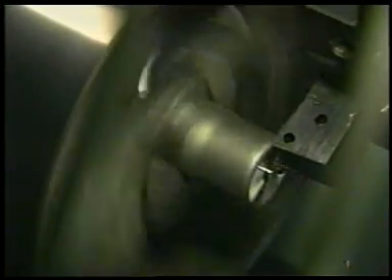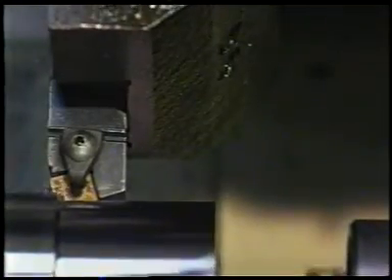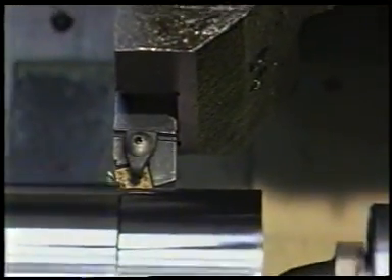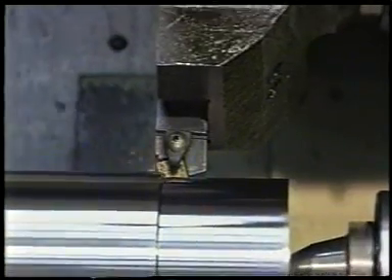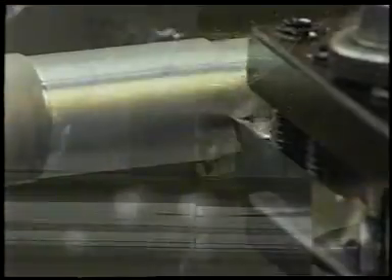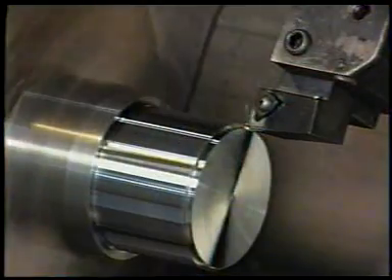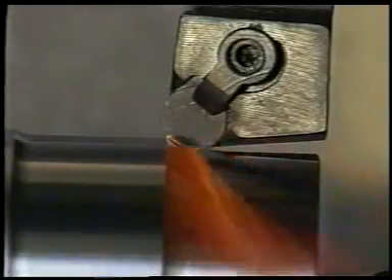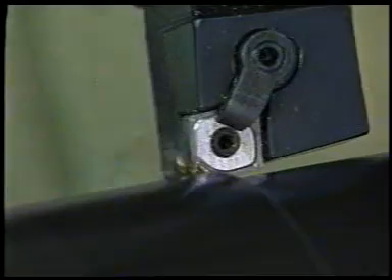Nearly all turning uses single-point cutting tools, that is, tools that cut with a single cutting edge. Most turning today is done with coated indexable carbide inserts, but the tool material may also be high-speed steel, brazed carbide, or inserts of ceramic, cubic boron nitride, or polycrystalline diamond.